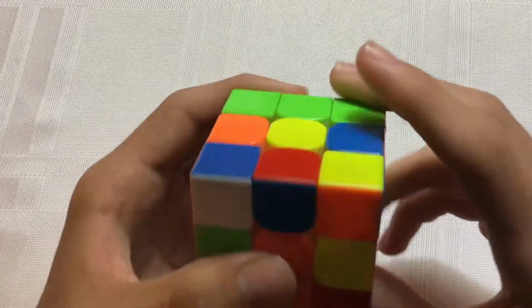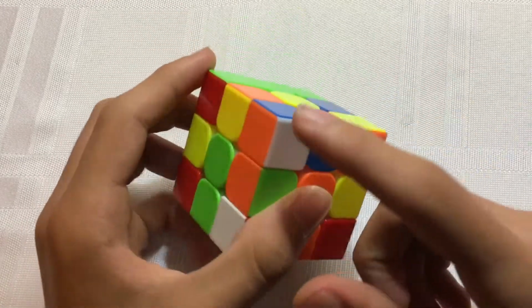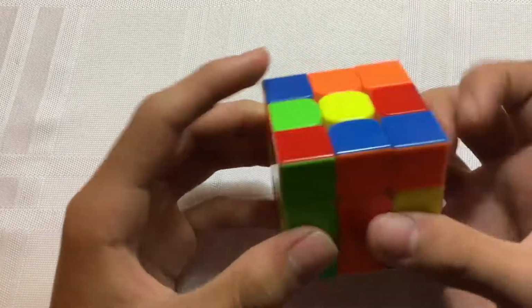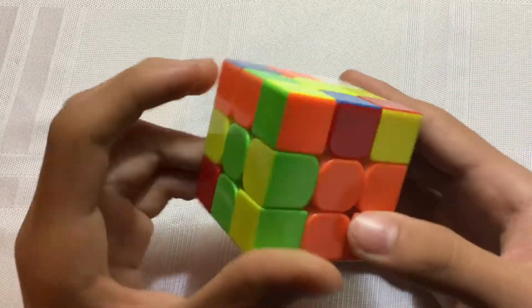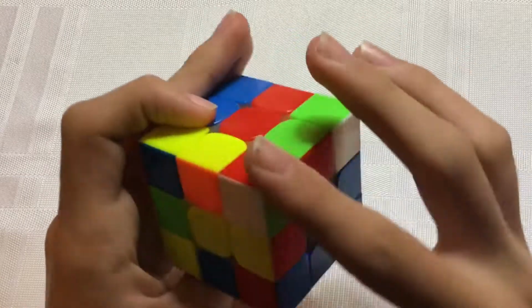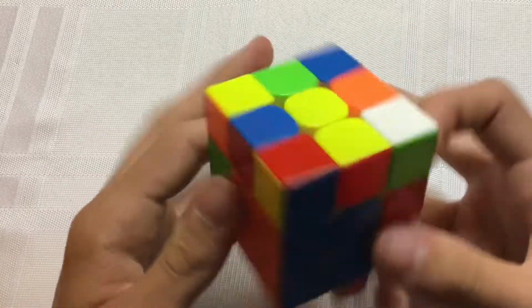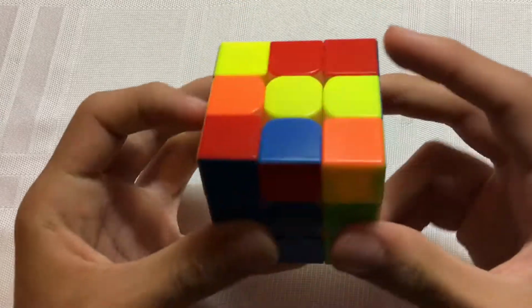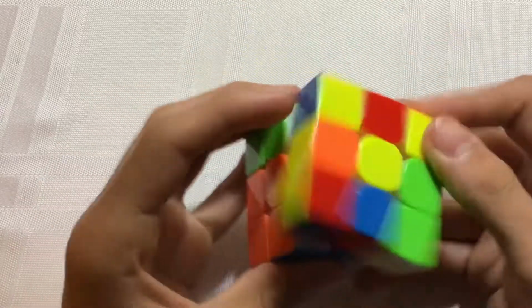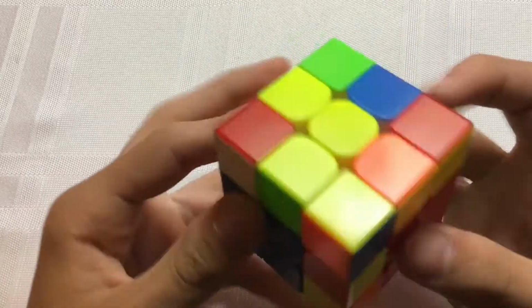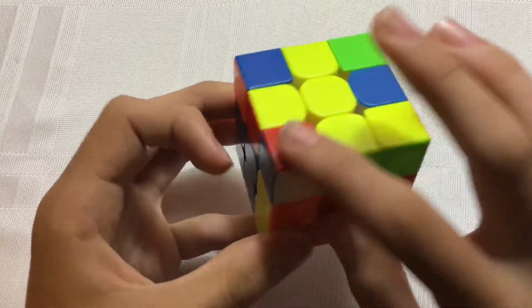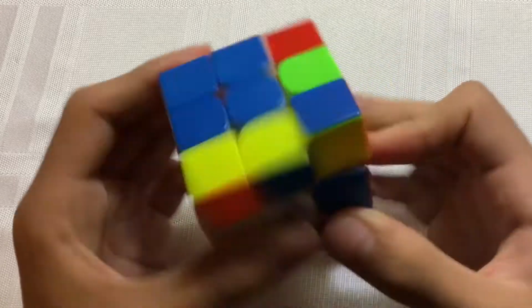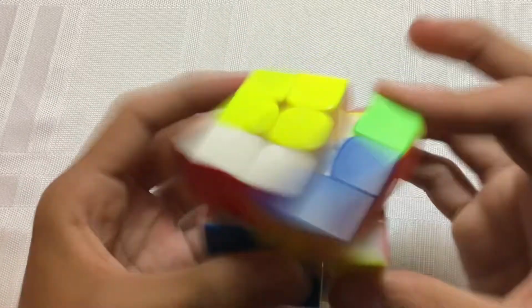Then I insert this pair, and then I see this blue and orange pair, and then tracking it, I saw this edge go here, so I rotate to it, I see that pair. I saw this pair go in, so I can take that out, insert it into the back, set up this pair, and then insert it, this OLL, and this PLL.